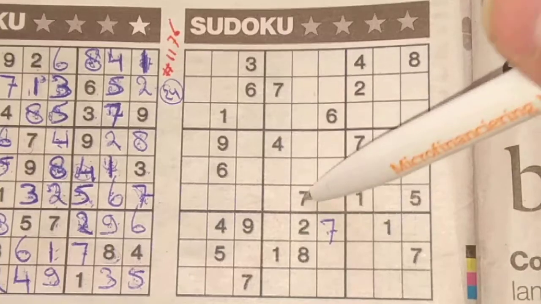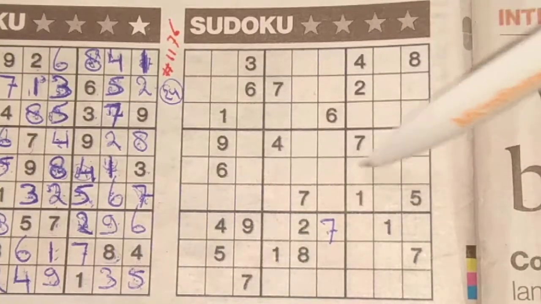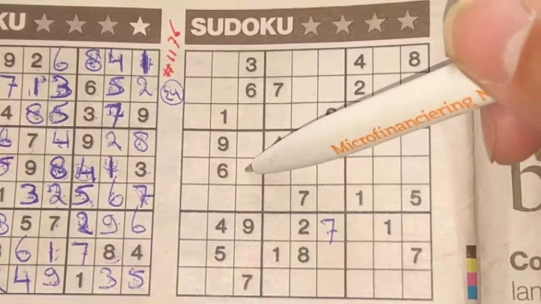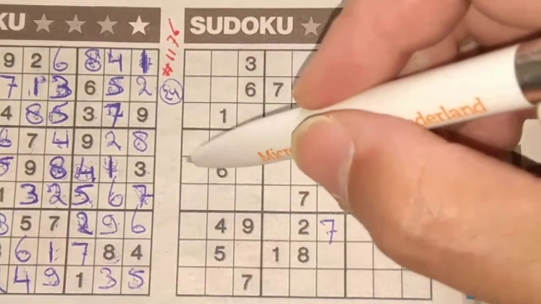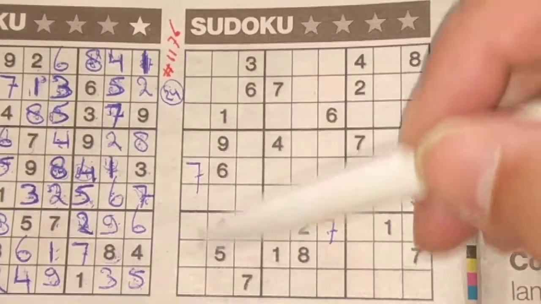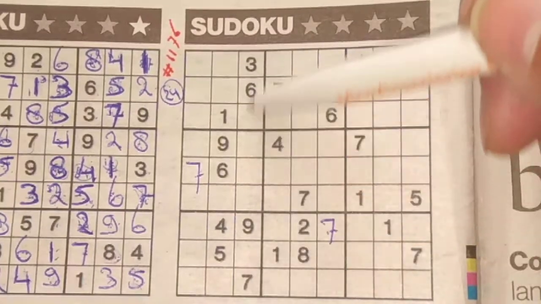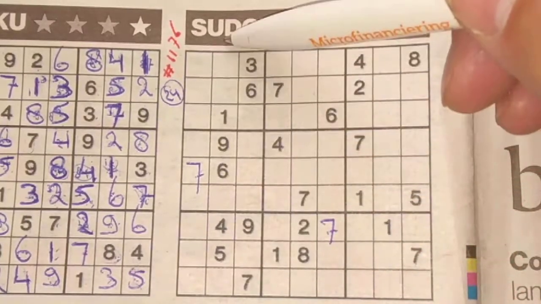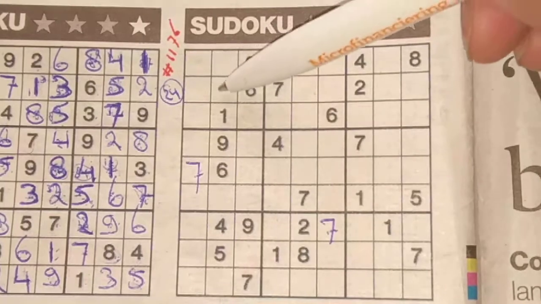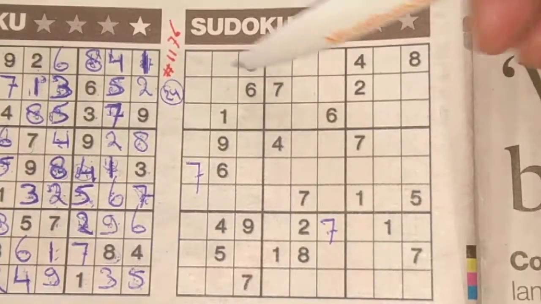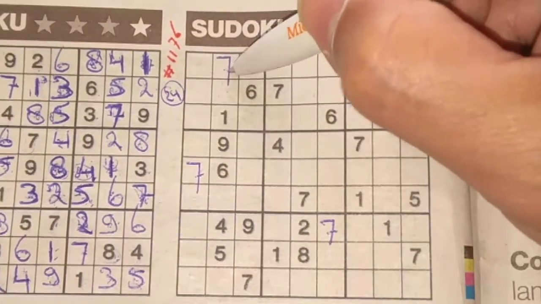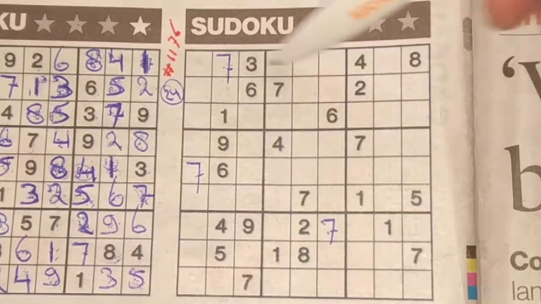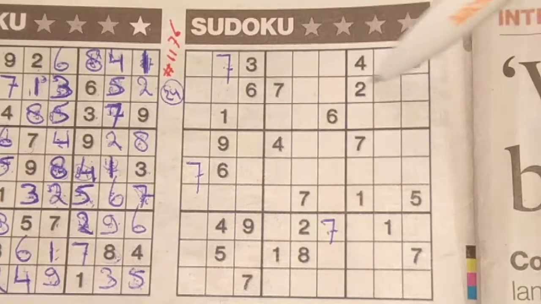A 7 in this row, a 7 in that row. So in the middle row, the only two places for the 7 should be here or there. We see here 7, no 7 there. 7 should be here. A 7 in the first column, a 7 in the third column. So in the column between, the only two places for the 7 should be here or there. We see here 7, no 7 there. 7 should be here.